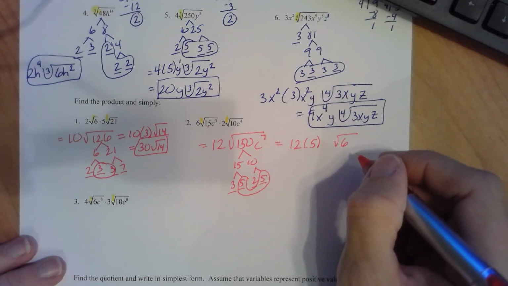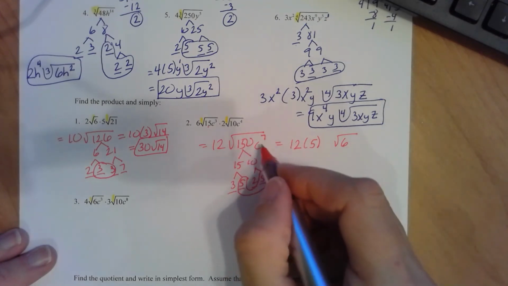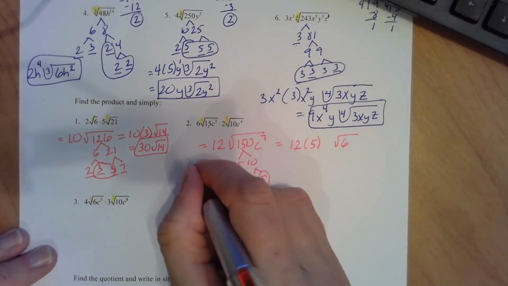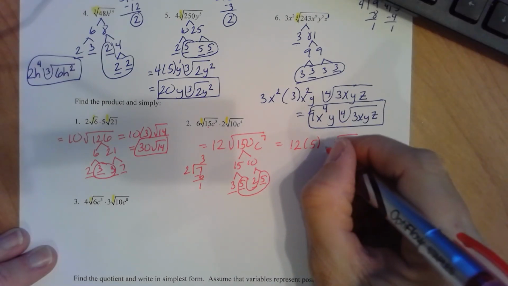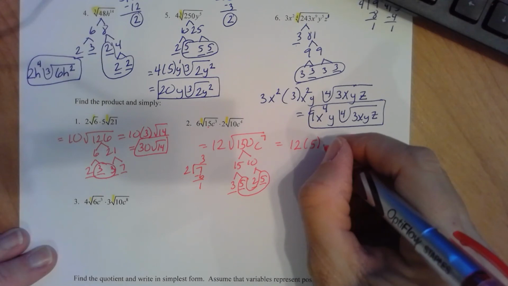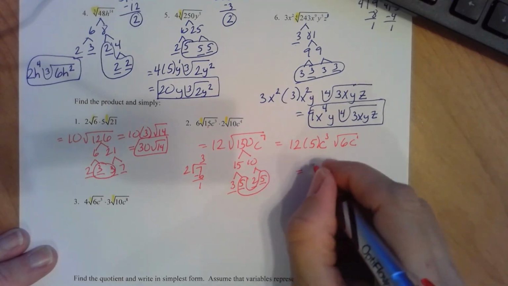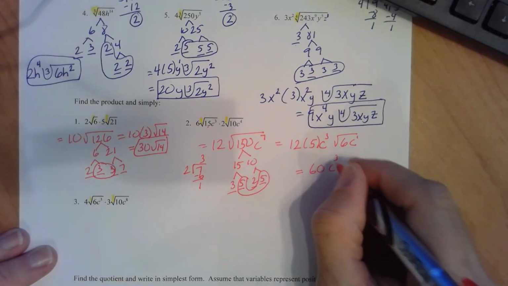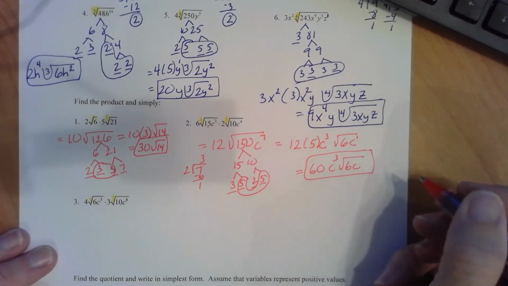Now what do we do with the variable? We take the power and we divide by the index. So we take our power 7 and we divide by our index 2. What does that mean? That means c to the 3rd comes out and c to the 1st stays underneath. So 12 times 5 is 60, c to the 3rd, square root of 6c.